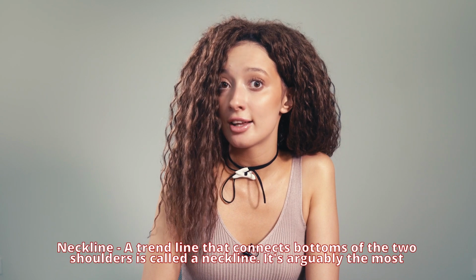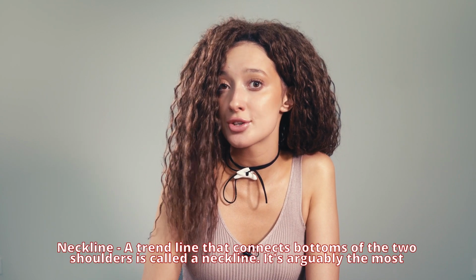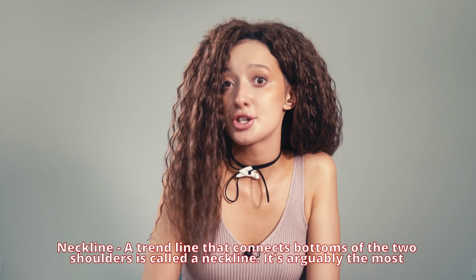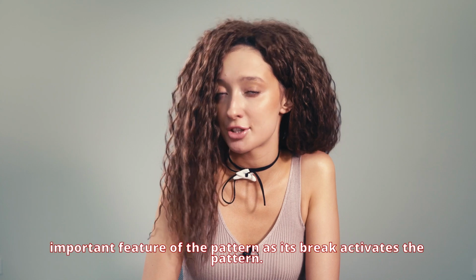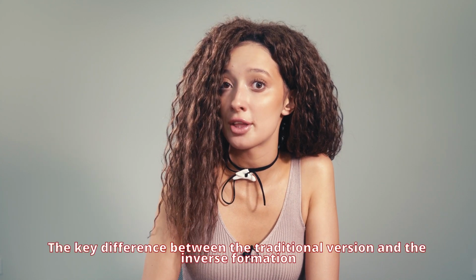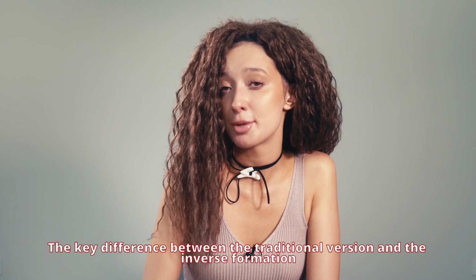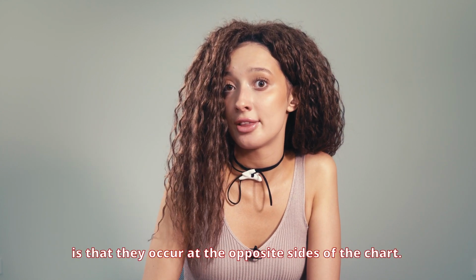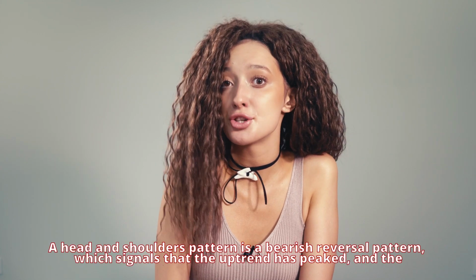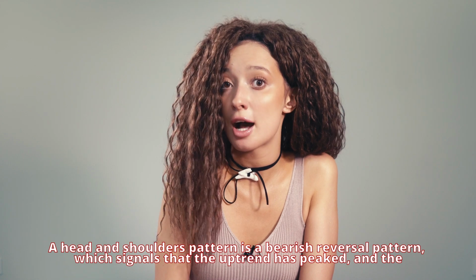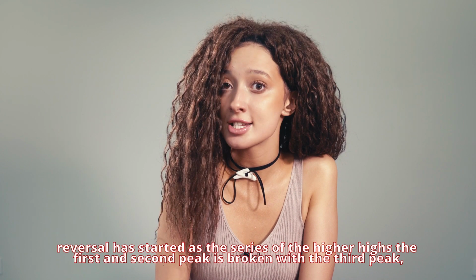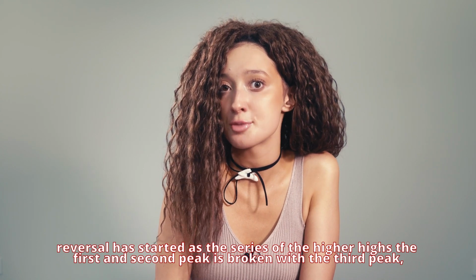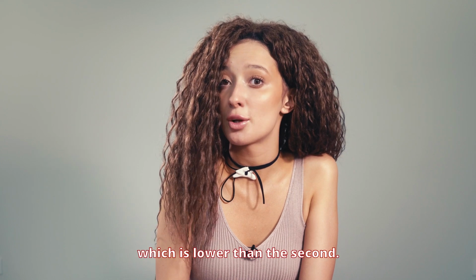A straight line that connects the bottoms of the two shoulders is called a neckline. It's arguably the most important feature of the patterns, as its break activates the pattern. The key difference between the traditional version and the inverse formation is that they occur at the opposite sides of the chart. A head and shoulders pattern is a bearish reversal pattern which signals that the uptrend has peaked and the reversal has started, with a series of the highest highs. The first and second peaks are broken with the third peak, which is lower than the second.